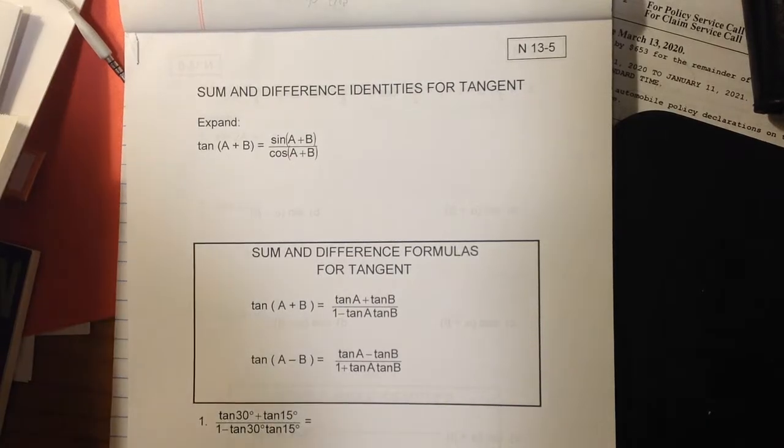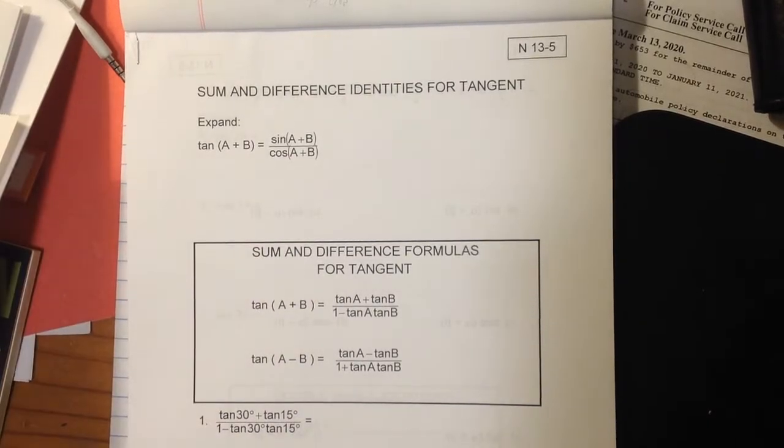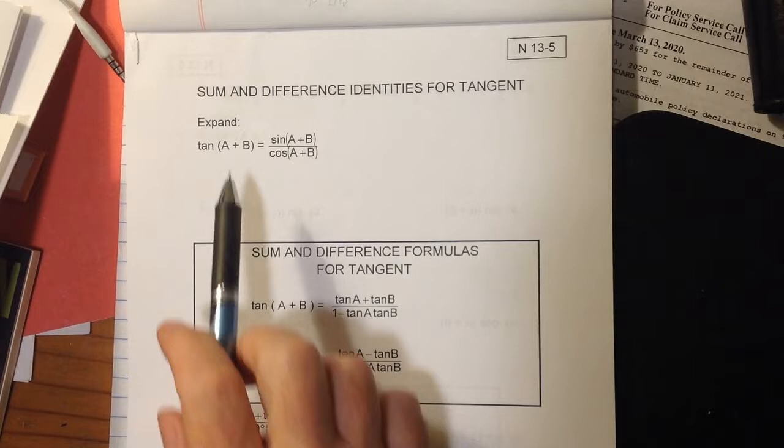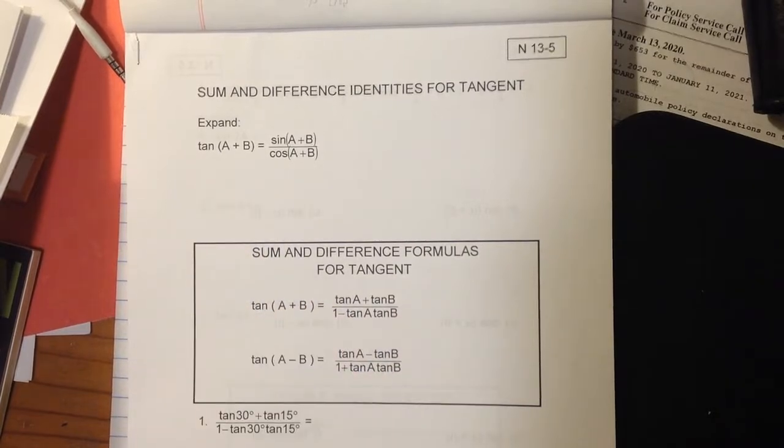Okay, we're doing notes for 13-5, sum and difference identities for tangent. Last time was sine and cosine, this time tangent. So we're going to start by actually deriving the tangent a plus b formula.